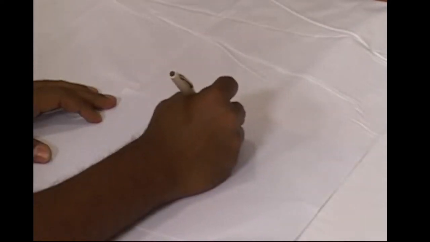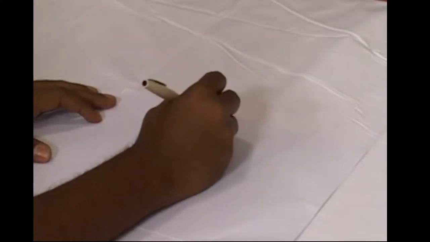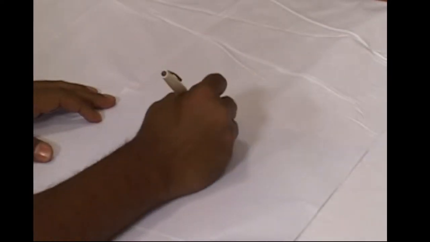Before going to the field, I would like to just brief about all the things we are going to do in the field and how we are going to proceed in the field. Okay, now we are trying to understand how to perform the global positioning system survey.